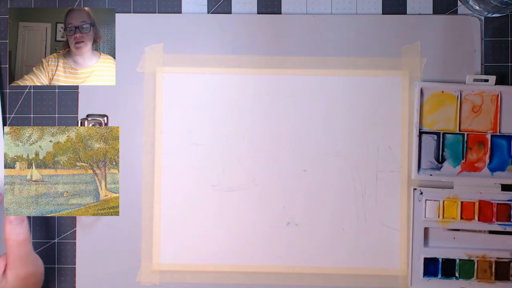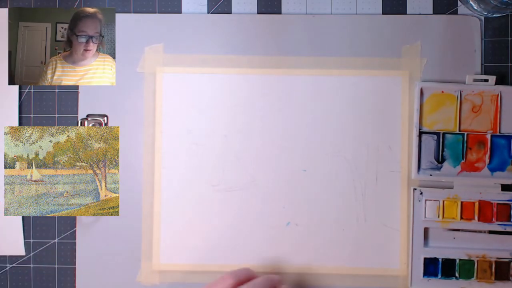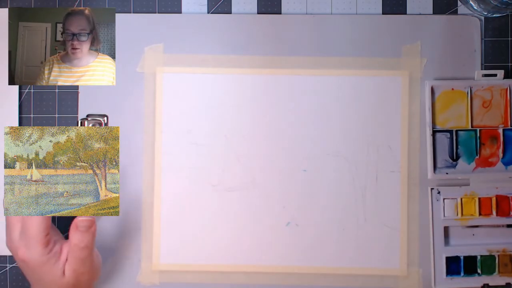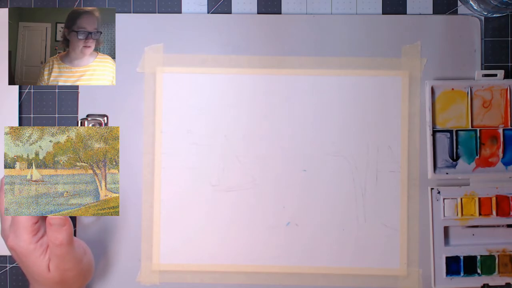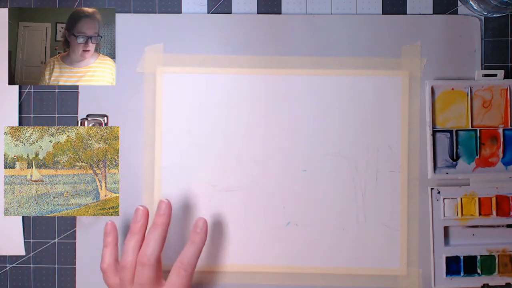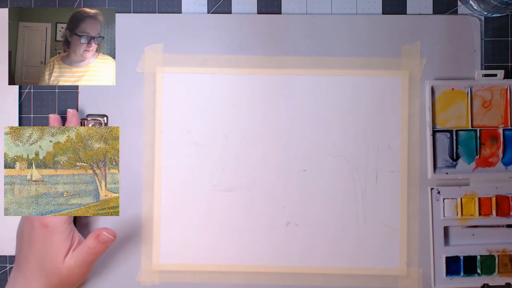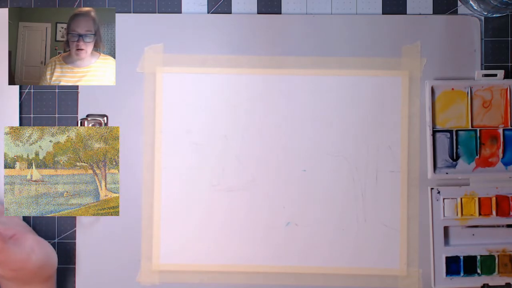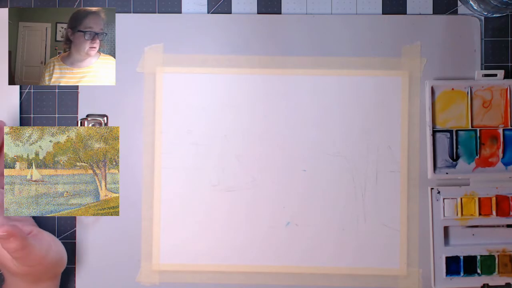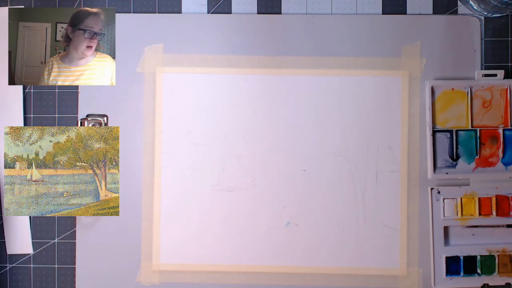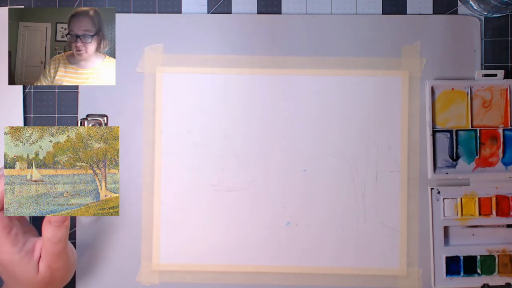Okay, so I'm going to get some water on my Q-tip, I'm going to get some paint, and I'm going to start going. This is pretty dark, so I'm going to add some more water to it before I do the sky. I'm just going to do the water area. You can add more color variation in it if you want to. There's definitely some red in there. This is, you know, little dots of a lot of different colors, but I'm doing blue right now.